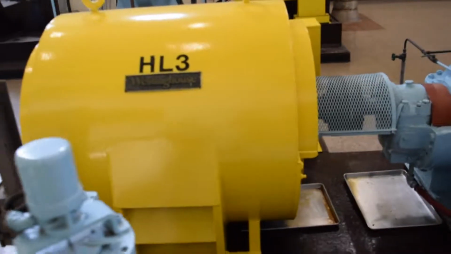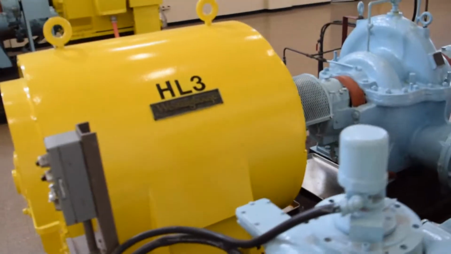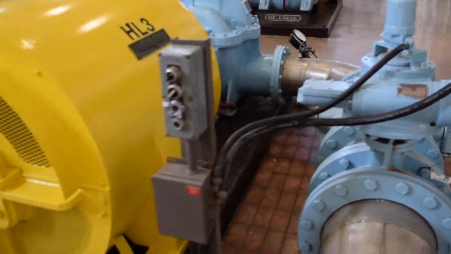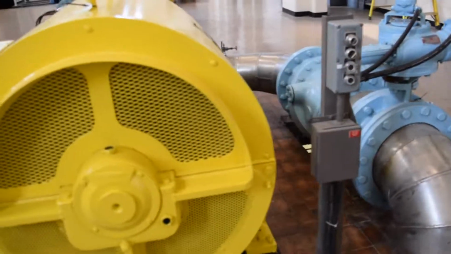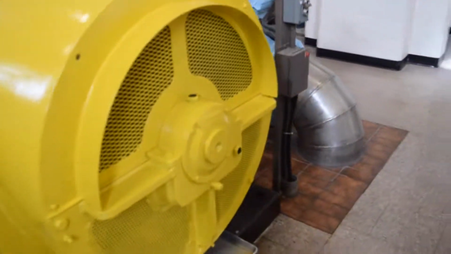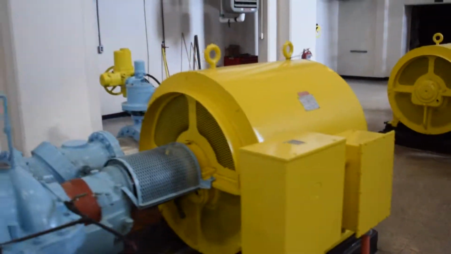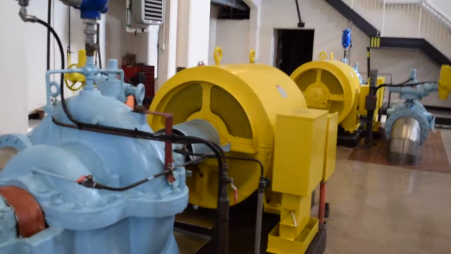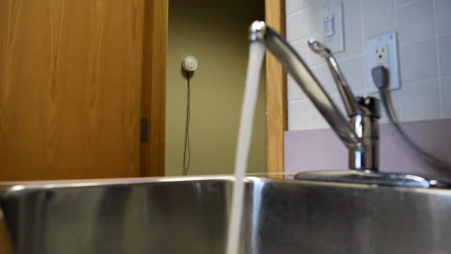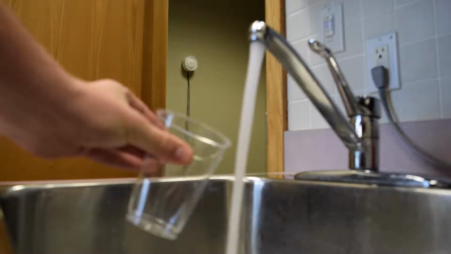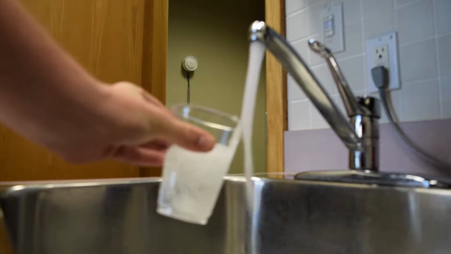This pumping station is made up of 5 dual suction centrifuge split case pumps, which each differ in size, so they all vary in speed and capacity. Now that the water treatment process is complete, you are left with nothing but clean, healthy, and safe drinking water for all.